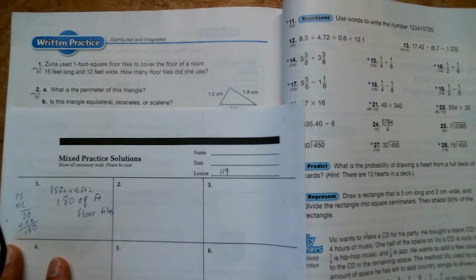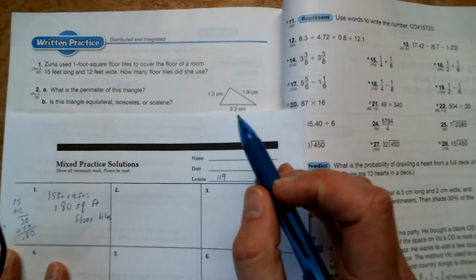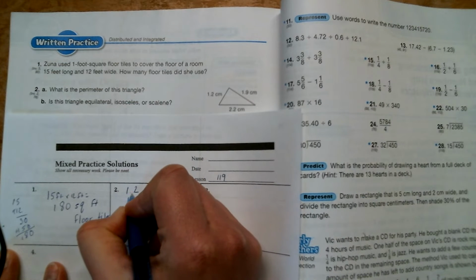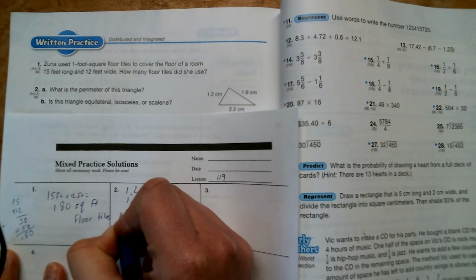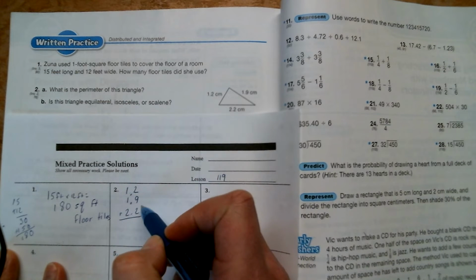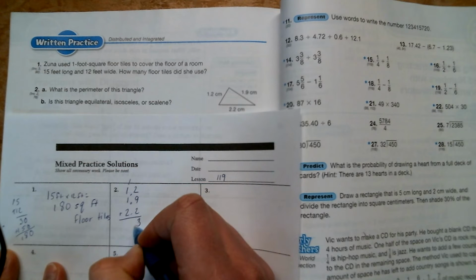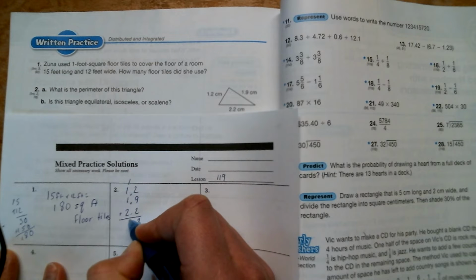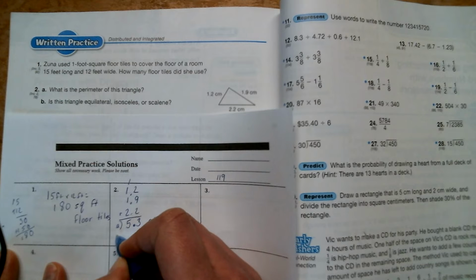Okay, what is the perimeter of this triangle? Let's add all the sides together. 1.2, 1.9, 2.2. 2 plus 2 is 4, plus 9 is 13. Don't forget your decimal point right there. 1 plus 1 plus 1 is 3, plus 2 is 5 centimeters is our perimeter.